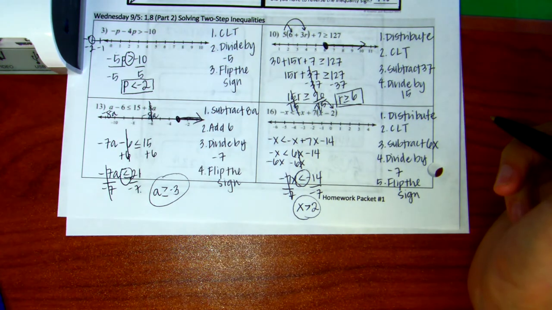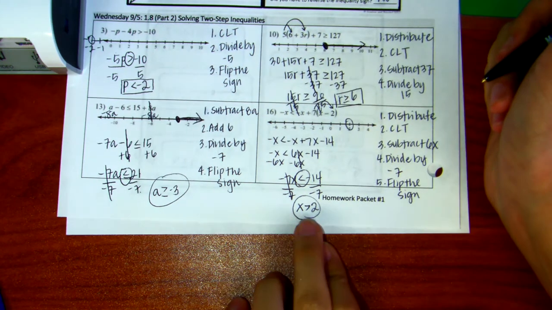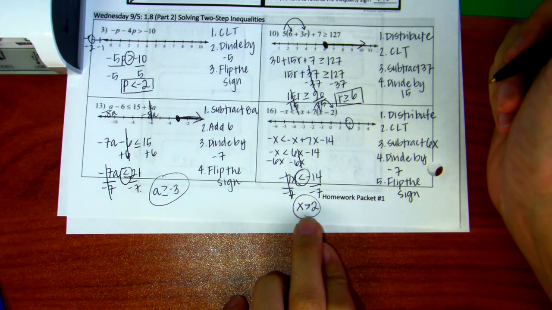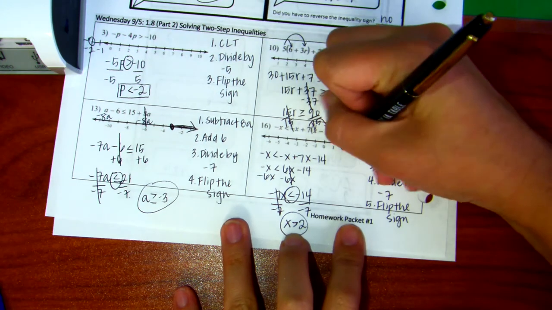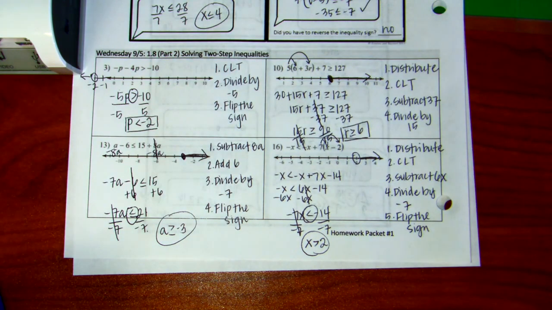Closed or open dot at 2? Open, because the sign is not greater than or equal to. Arrow points to the right. And that's a wrap.